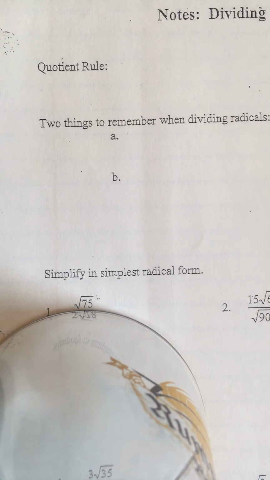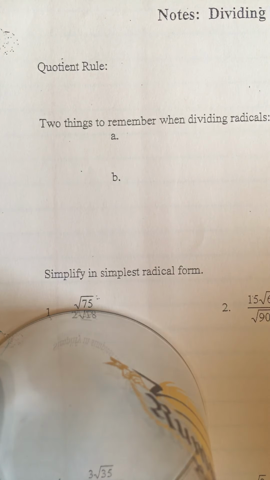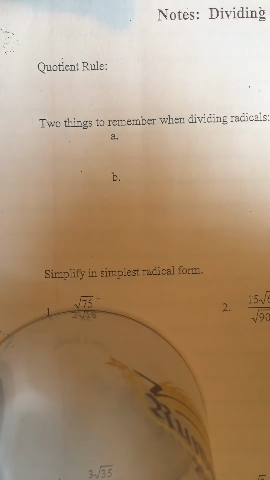But again, this is the last thing that you really need for geometry honors. We talk about the quotient rule. I'm going to give you the quotient rule. We're not going to apply it too much here, but it can be applied. We're just going to do things a little bit different, which I think is easier.